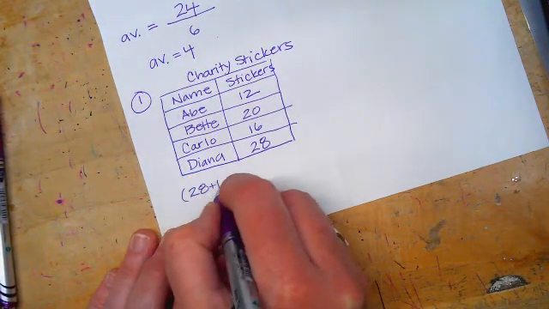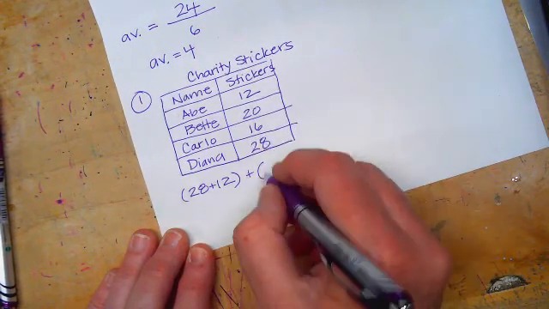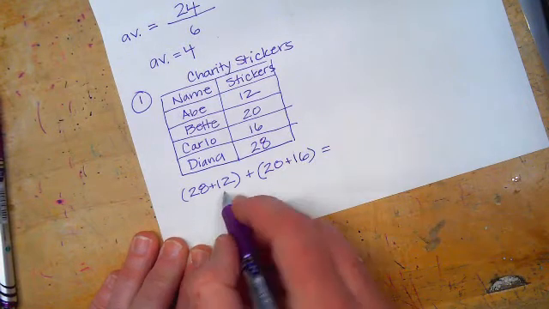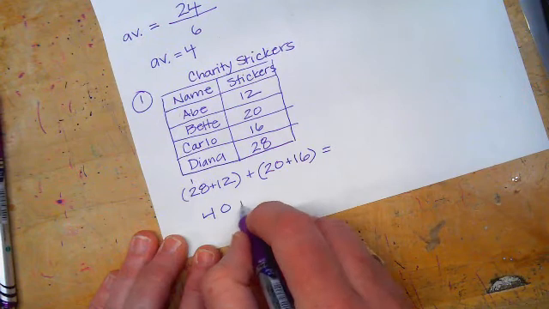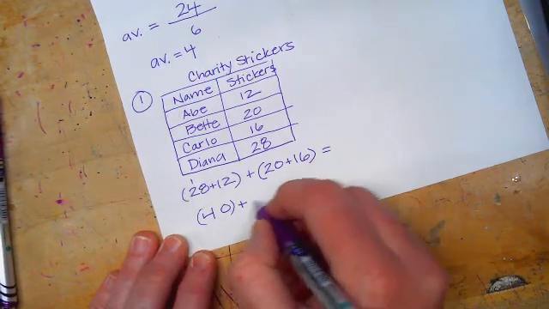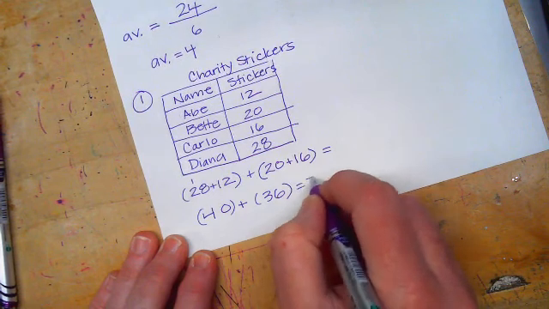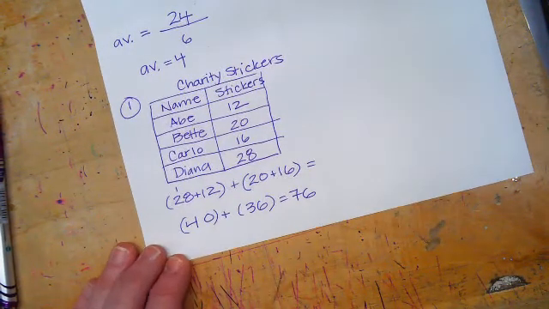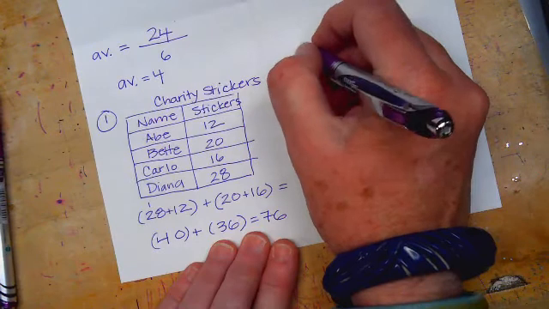So if I can add these in chunks, I can say, let's take 28 plus 12. And then we're going to add 20 plus 16. This is going to be 40 in this chunk. And 20 plus 16 is 36. And so that equals 76. So I have a total of 76 stickers.